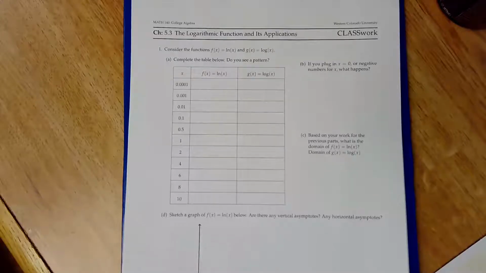Section 5.3 is about the logarithmic function and its applications. So we're going to start by taking a look at the graph, identifying the domain, the range, the concavity, etc. And then we're going to look at some real-world applications for the log function.